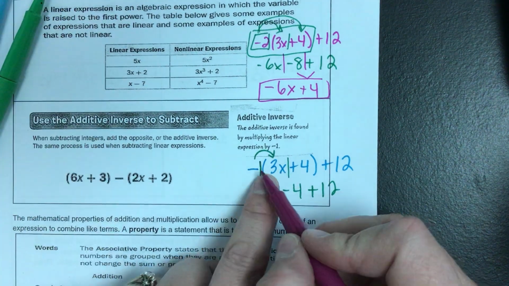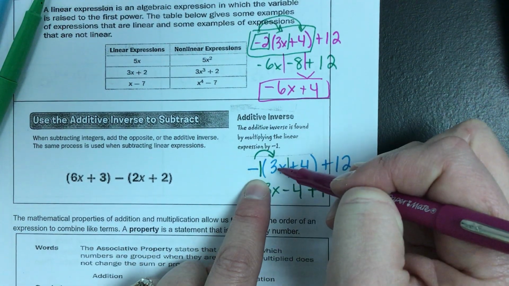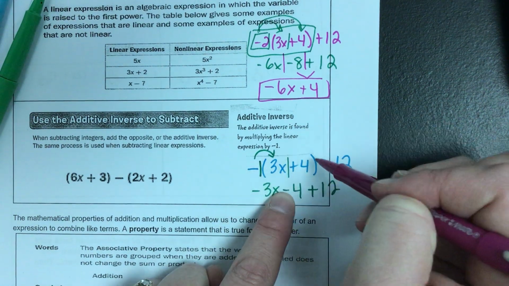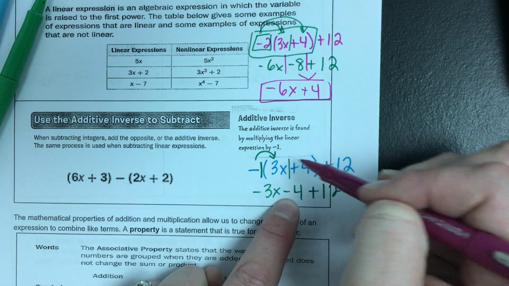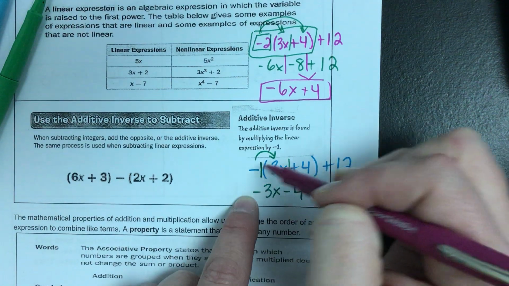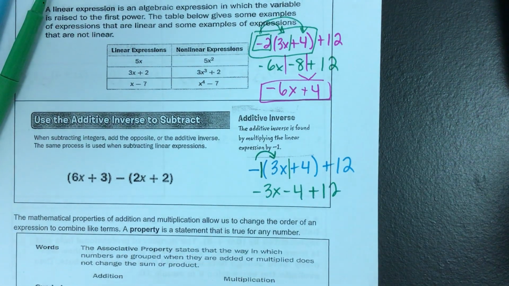Let me just show you. If you don't like to put a 1 there, that's fine. The opposite of 3x is negative 3x. The opposite of positive 4 is negative 4, or minus a positive is just minus 4. Minus a positive 3x is just minus 3x. So it depends on how you're looking at that.